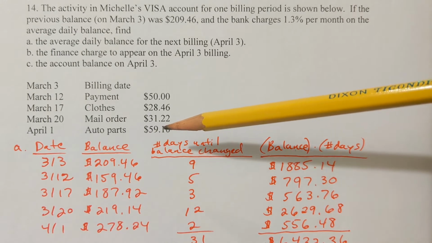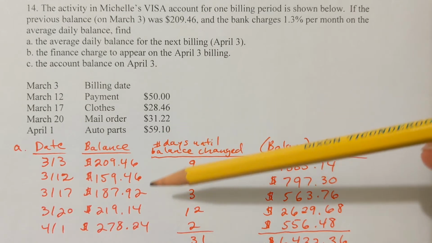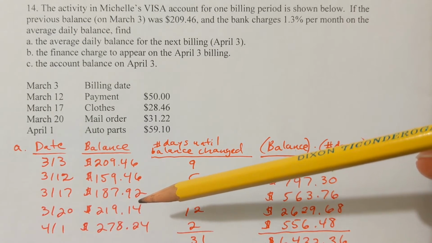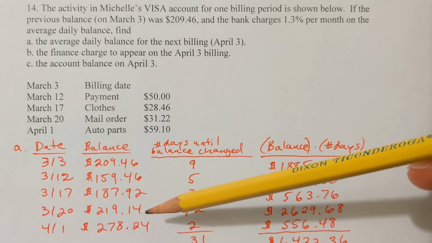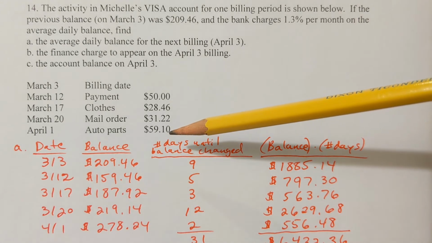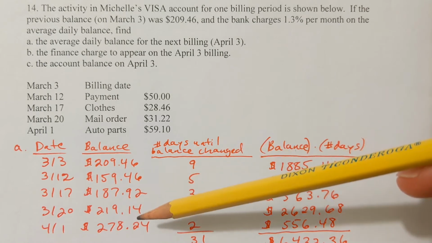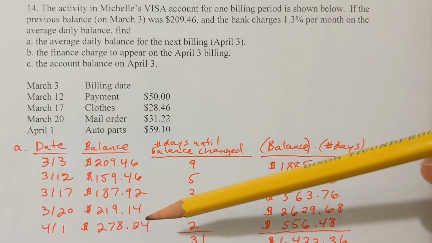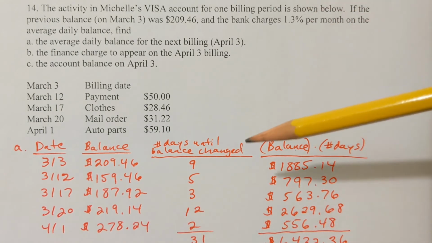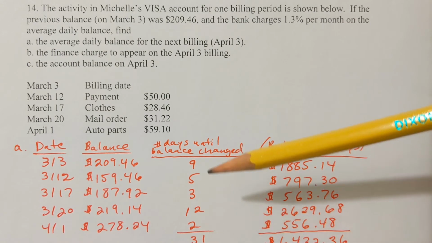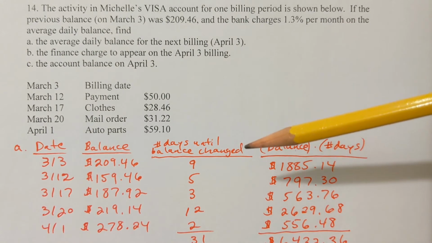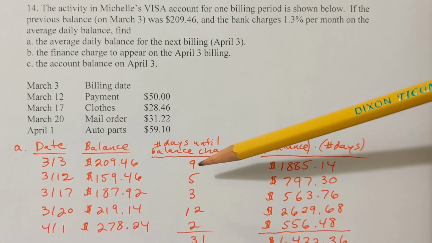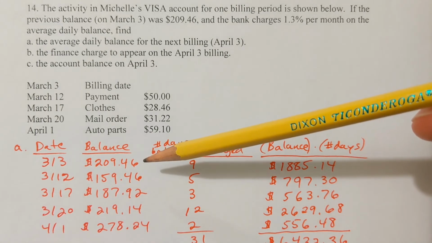She made a mail order of $31.22, so I'll have to add that to the previous balance. That was on March 20th. And on April 1st, she bought auto parts for $59.10, so I'm going to have to add that, giving me $278.24. Now I've got another column here, which is going to be the number of days until the balance changed. So if I go March 3rd to March 12th, that'd be 9 days, where the balance sat at $209.46.